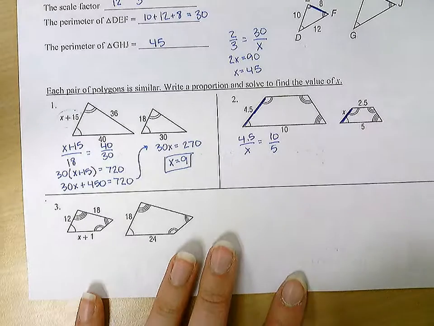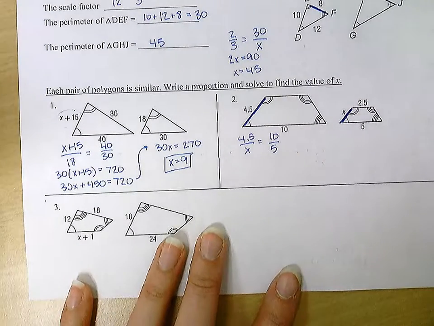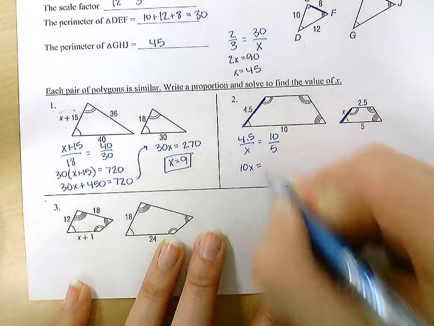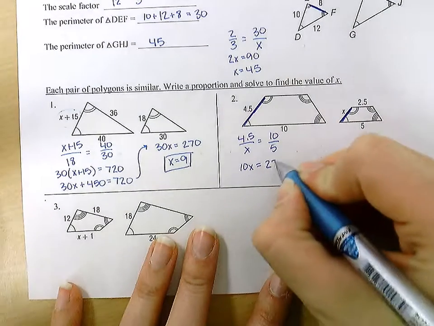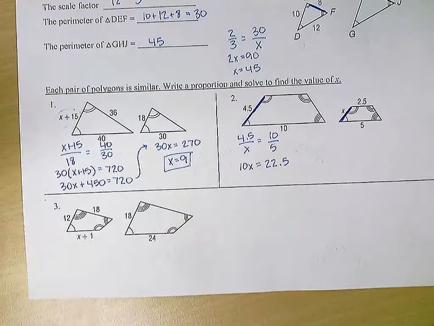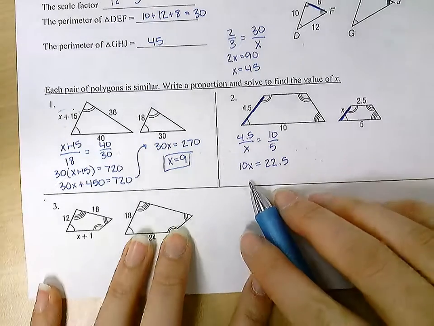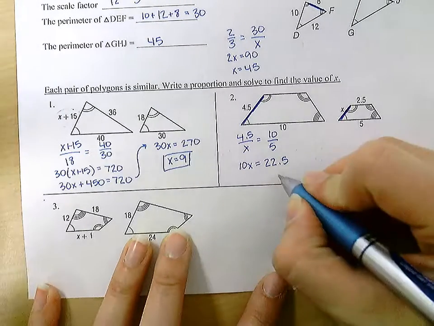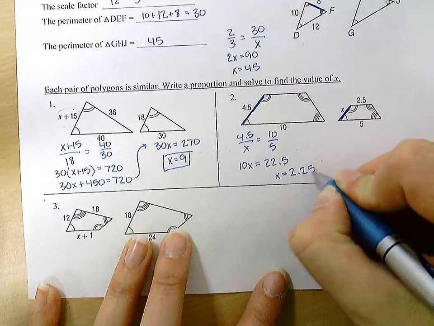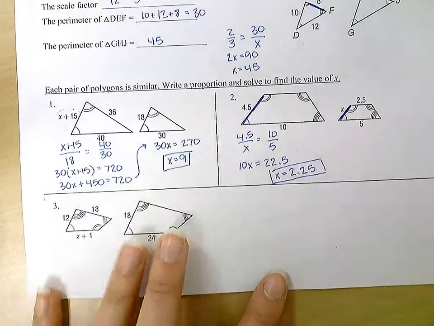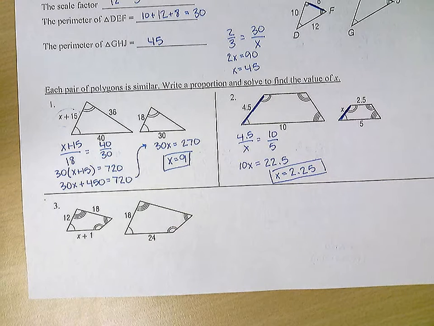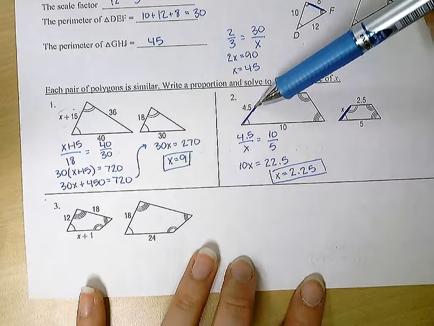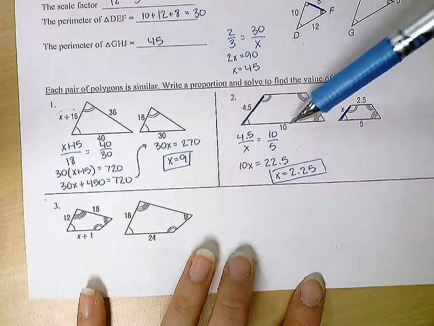Okay, then I just need to cross multiply. So I have 10x is equal to 22.5. When I divide both sides by 10, I get x is equal to 2.25. Okay, make sure you are lining it up correctly. So if I started with 4.5 here, I need to start with 10 here.